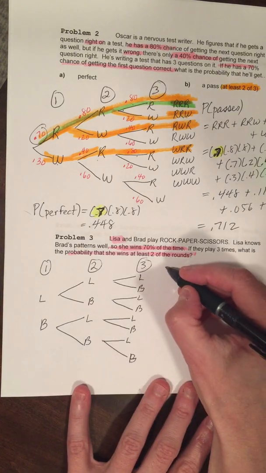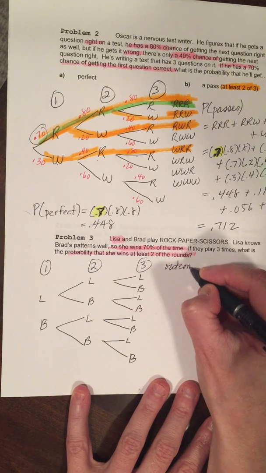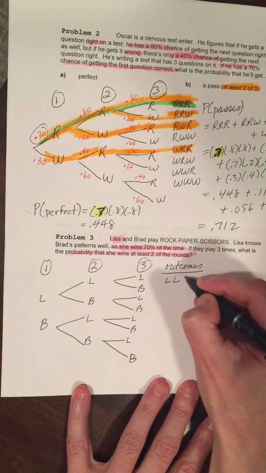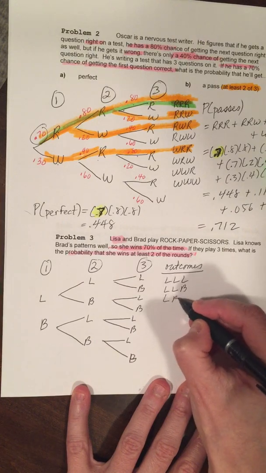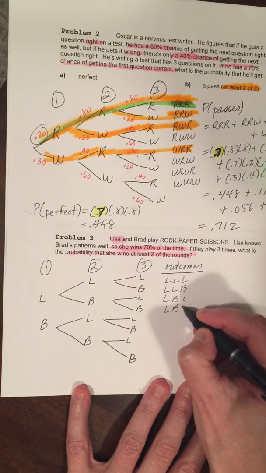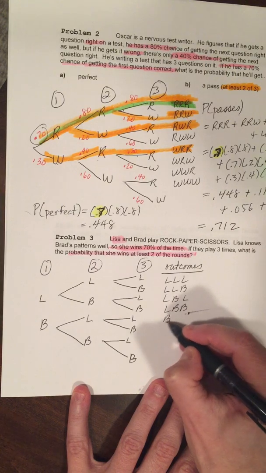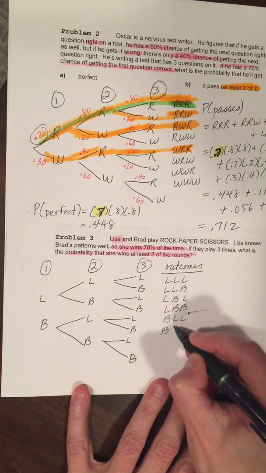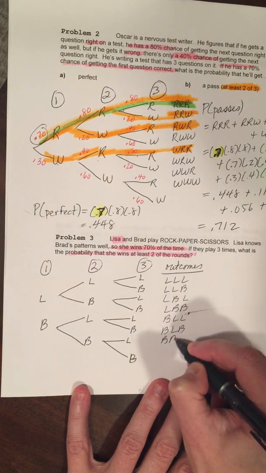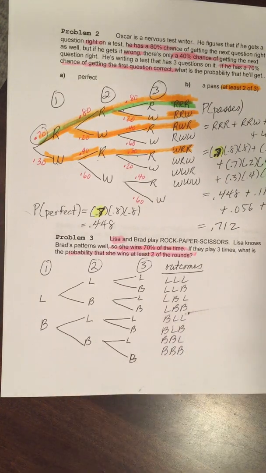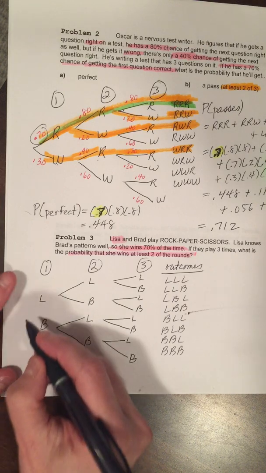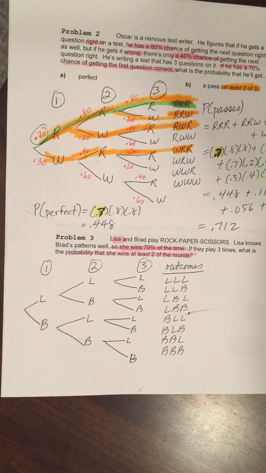Always write down my outcomes. So Lisa, Lisa, Lisa; Lisa, Lisa, Brad; Lisa, Brad, Lisa; Lisa, Brad, Brad; Brad, Lisa, Lisa; Brad, Lisa, Brad; Brad, Brad, Lisa; Brad, Brad, Brad. Again, the setup is identical. It's at this next part that we go into stochastic mode.